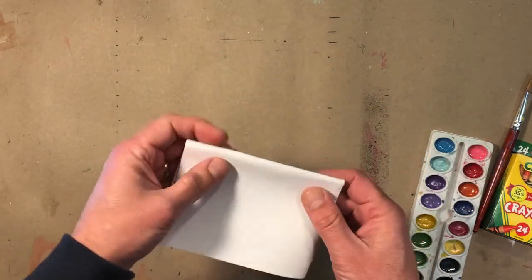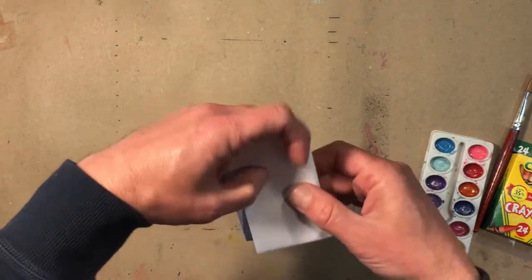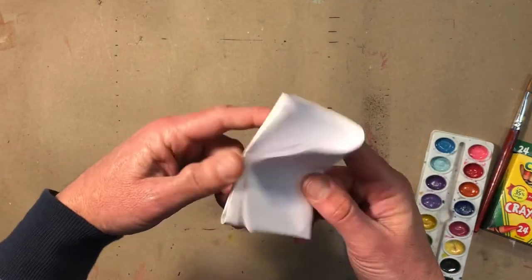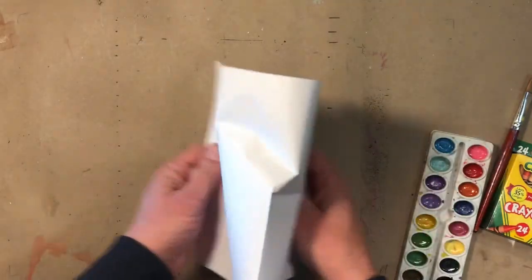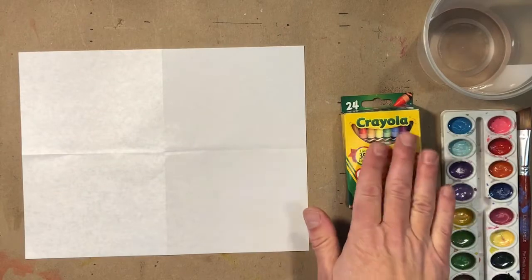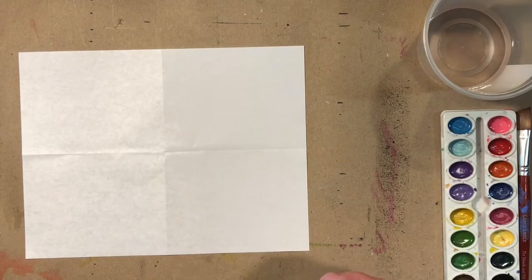If you want to do more, once you've folded it those 4 times, fold it 2 more times, over and over again. It's up to you how many times you want to fold it. I'm just going to do these 4 here. So our next step is we're going to use our crayons first, whatever colors of crayons you want.